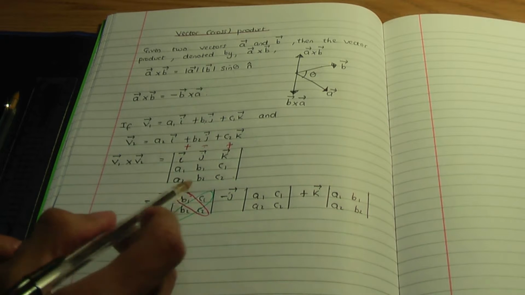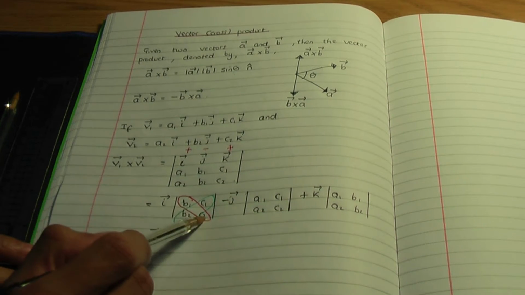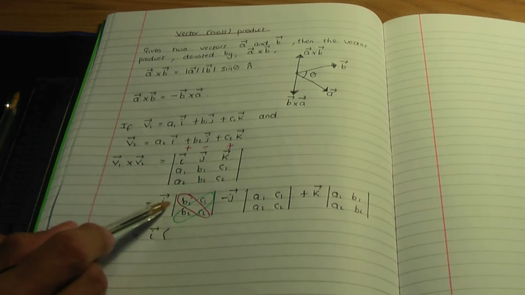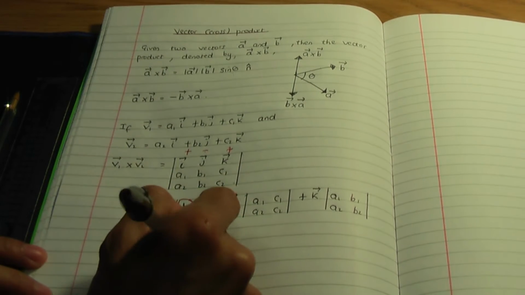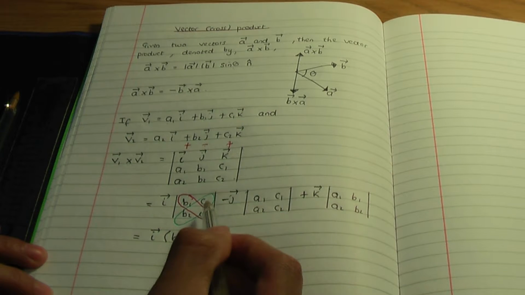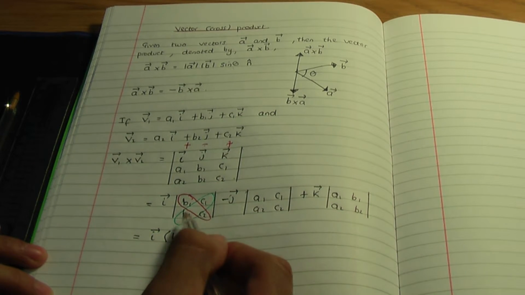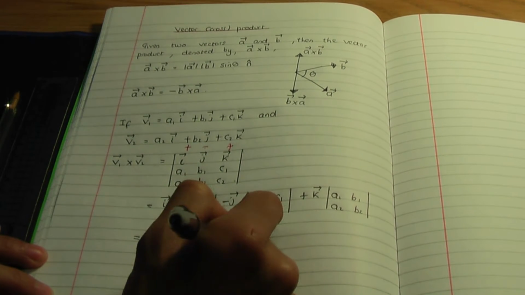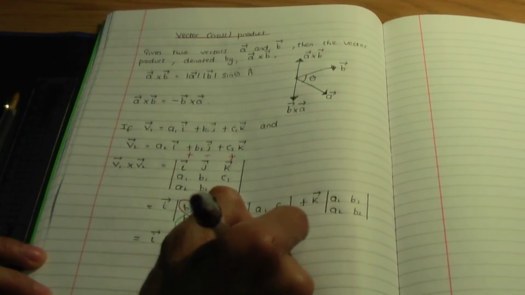So multiplying along the leading diagonal, B1 times C2, then subtract C1 times B2.